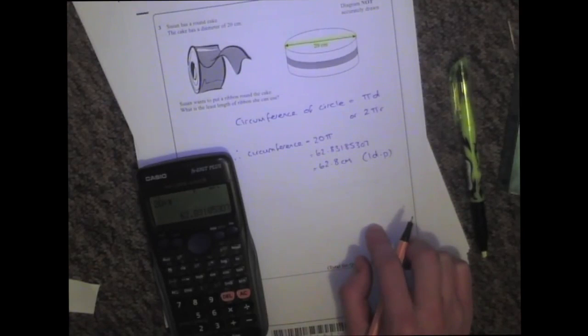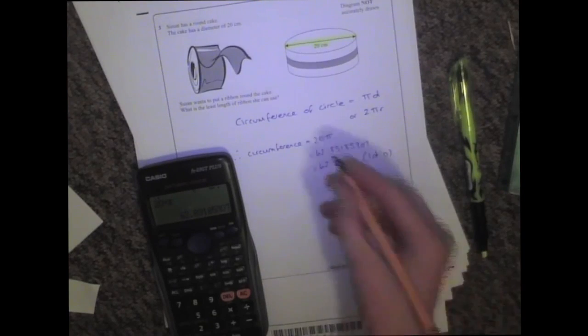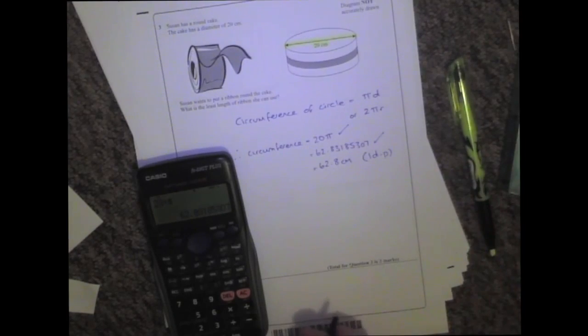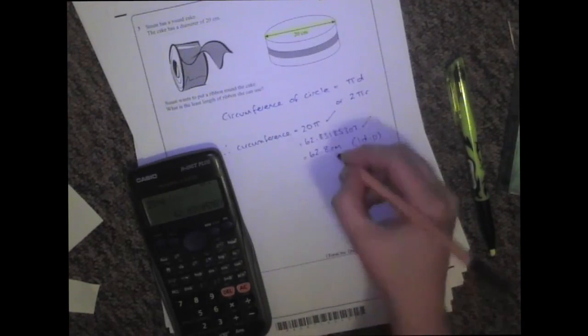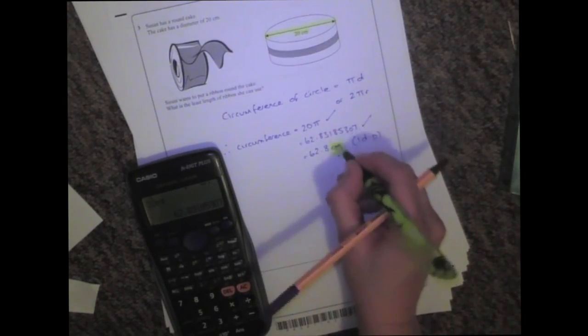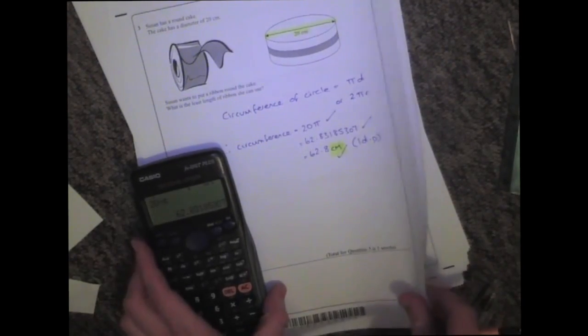So to mark this then, it's a 3-mark question. I'm going to be able to get a mark for pi times 20, so here. I'm going to get a mark then for showing that as a decimal answer, 62.831, etc. And I get a mark for a unit that's consistent with the answer. So I get a mark for writing centimetres there. So if there's something you really don't want to forget with this question, it is to write down your units.